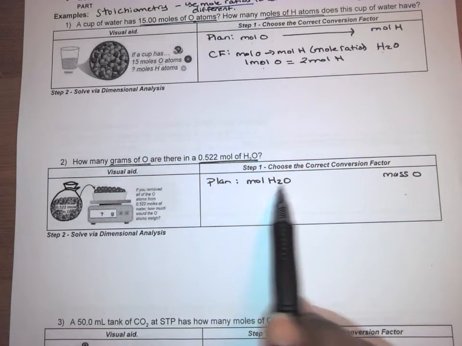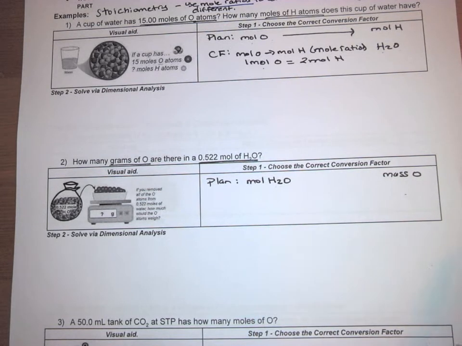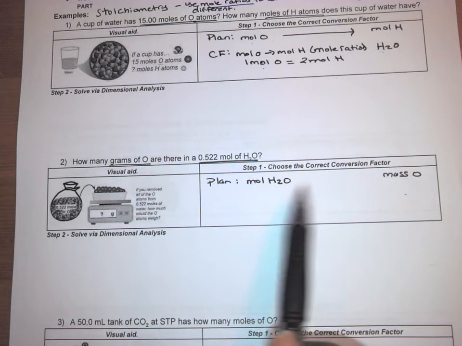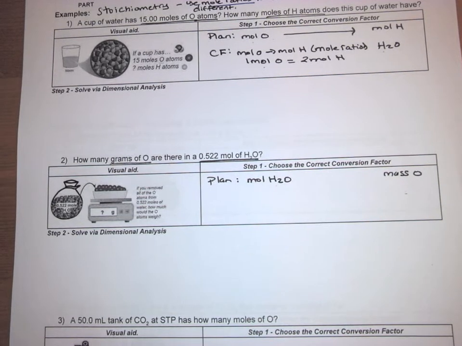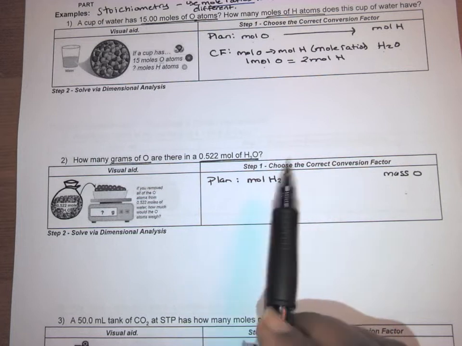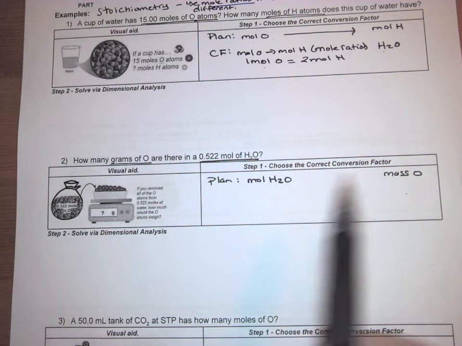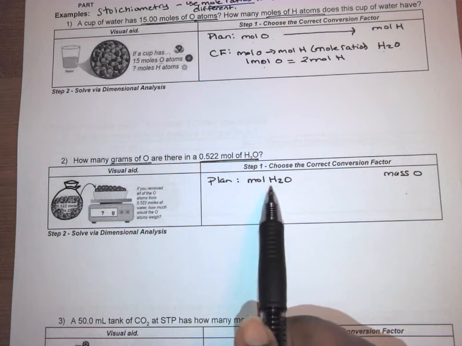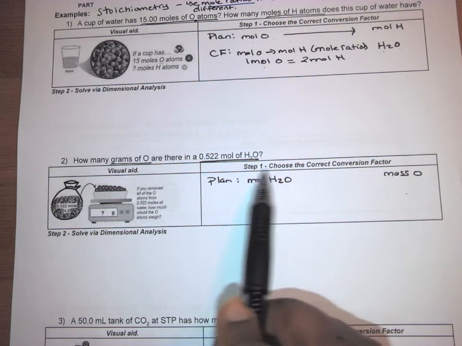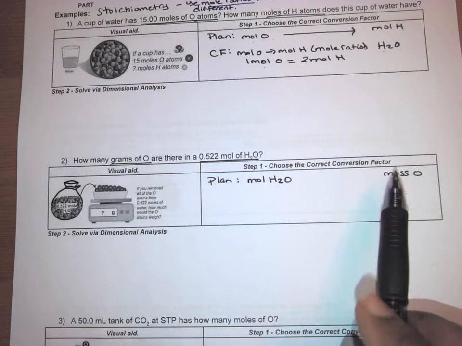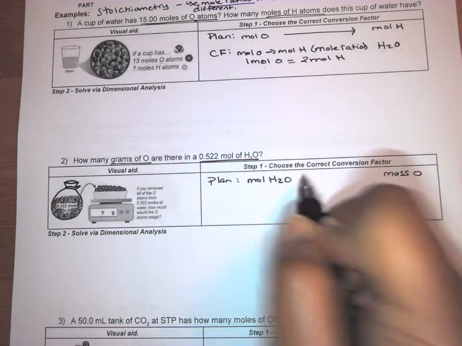I have H2O and oxygen. Are they the same things? No. Even though water has oxygen atoms in it, water and oxygen atoms are not the same substances. So if I need to convert from H2O to oxygen between different substances, they both must be in moles. So let's look at our given. Our given is in moles. I have moles of H2O, but our oxygen is in mass. So what I need to do is a conversion factor in between.